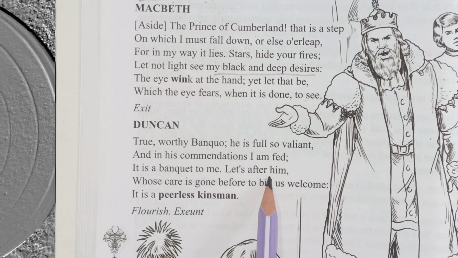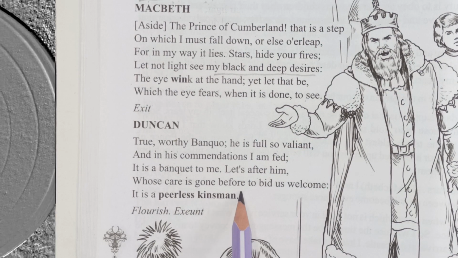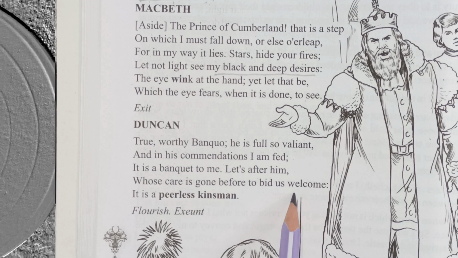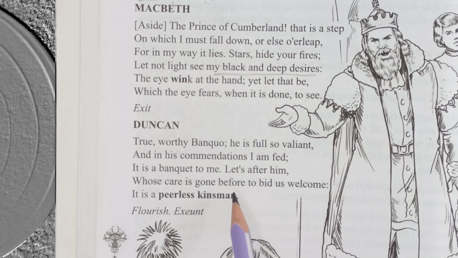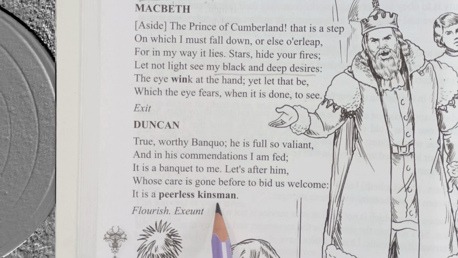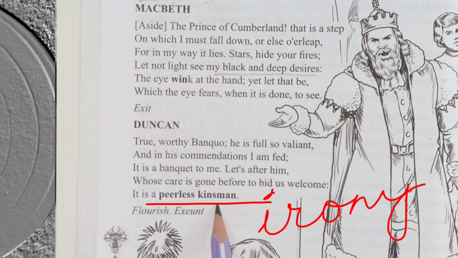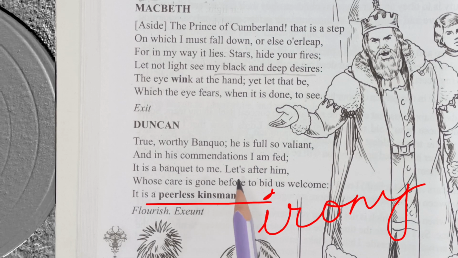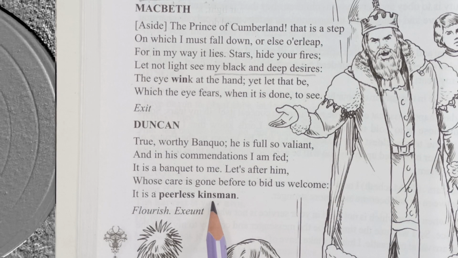"Let's after him, whose care is gone before to bid us welcome." Let us follow him. He is so anxious to give us a befitting welcome that he has already gone before us to make suitable preparations. "It is a peerless kinsman." He is a matchless relative of ours. Again, irony, tragic irony. The audience know Macbeth's evil intentions, but King Duncan is completely unaware of any wrong that is going to happen to him.